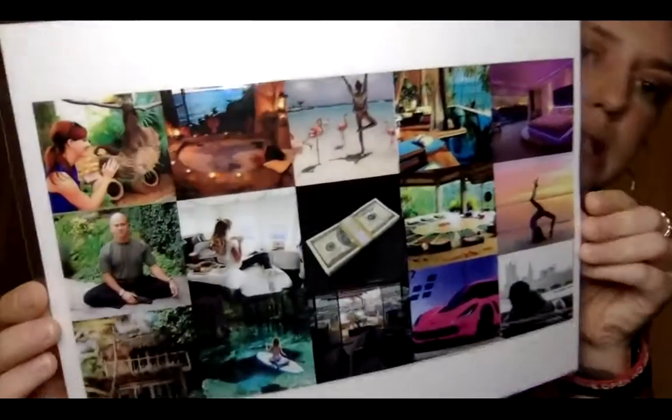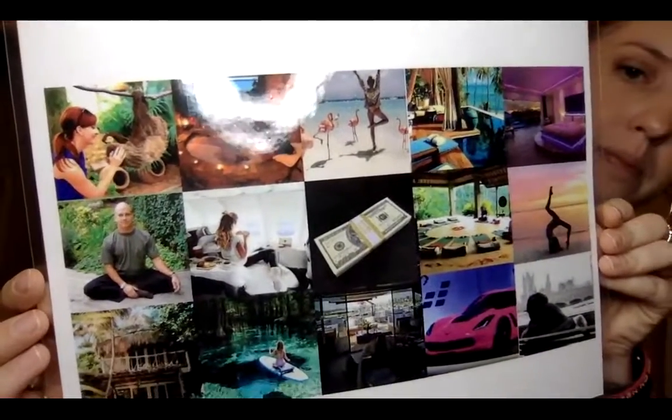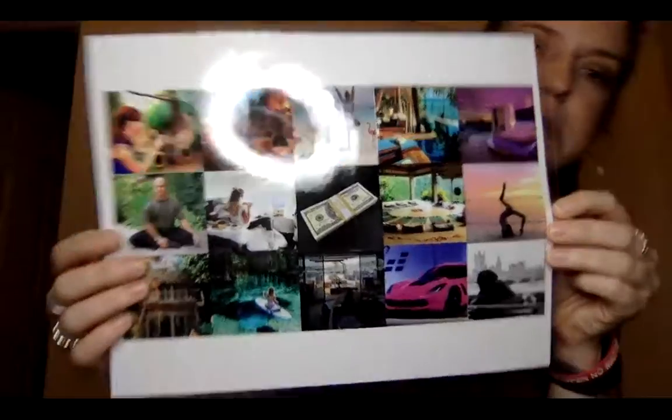So, for example, this is mine, just so you can see that. Okay. So the idea is to create a vision board where everything on here is something that you want to achieve, okay? Something that you want to manifest. So when you're looking at manifesting, I want you to reach big. I want you to shoot for the stars. I want you to choose things that maybe you never thought were possible.